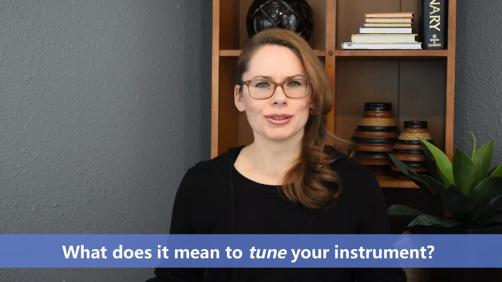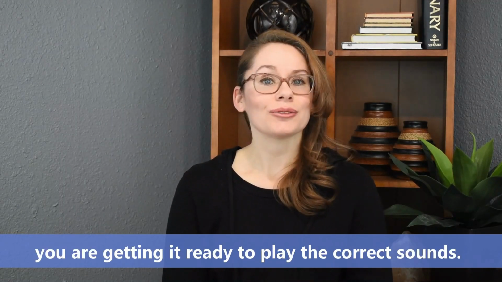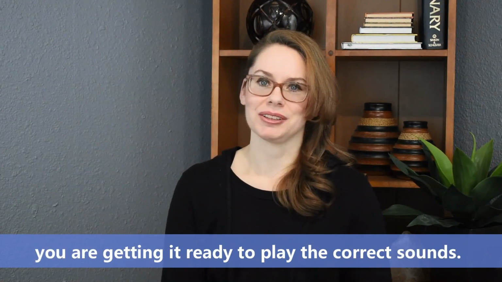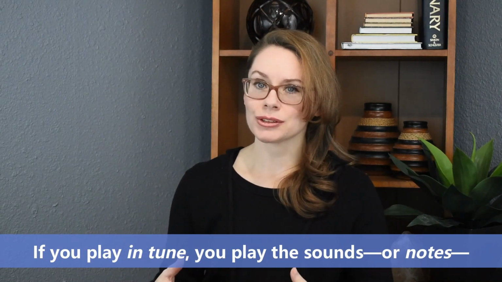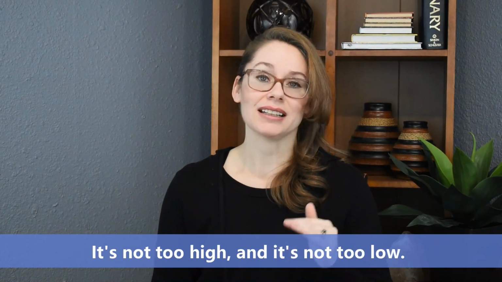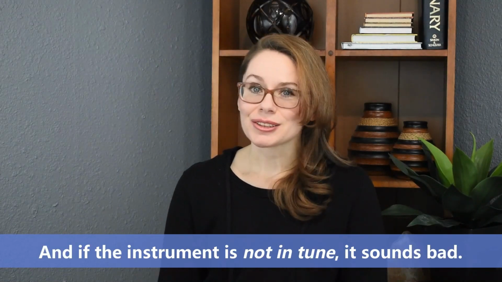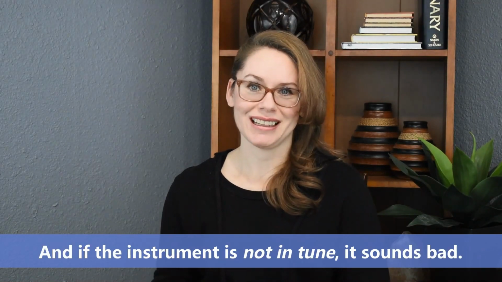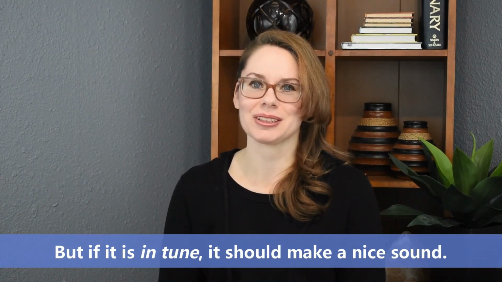What does it mean to tune your instrument? When you tune your instrument, you're getting it ready to play the correct sounds. If you play in tune, you play the sounds or notes of the music at the correct pitch. It's not too high and it's not too low. And if the instrument is not in tune, it sounds bad. But if it's in tune, it should make a nice sound.